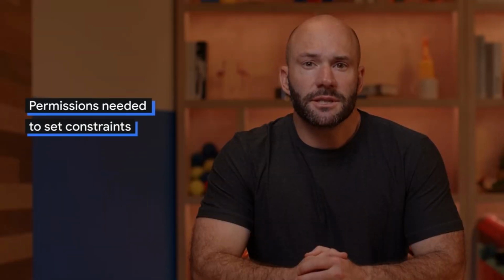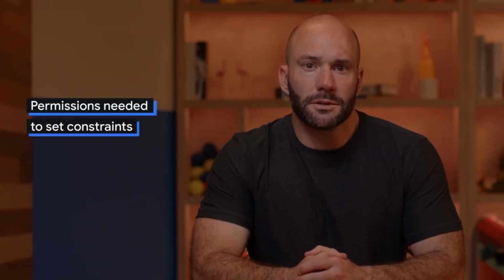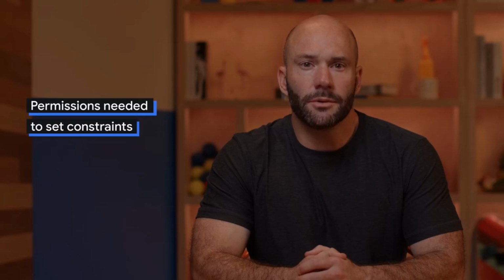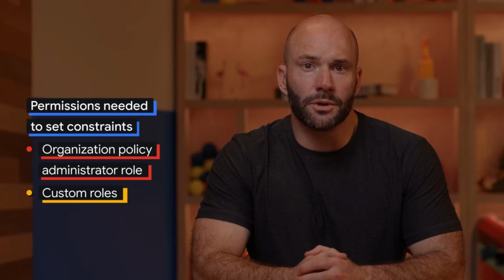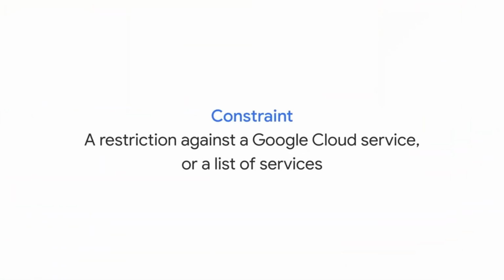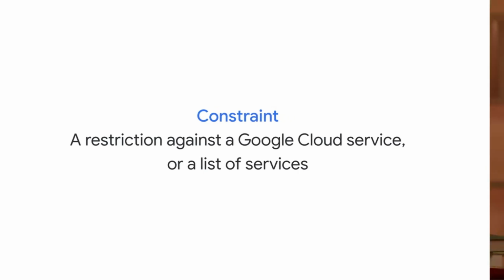You can get all the permissions needed to set constraints using Organization Policy Service by asking your administrator to grant you the Organization Policy Administrator role. You may also be able to achieve the permissions you need using custom roles. Once you have the required permissions, you'll be able to create, modify, and delete constraints. A constraint is a restriction against a Google Cloud service or a list of services. You can think of a constraint as a blueprint that defines what behaviors are controlled. Once you apply a constraint to an organization, folder, or project, the Google Cloud service mapped to the constraint will enforce the restrictions you've configured.